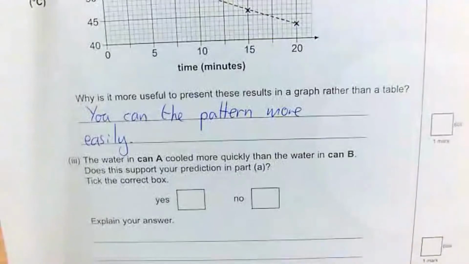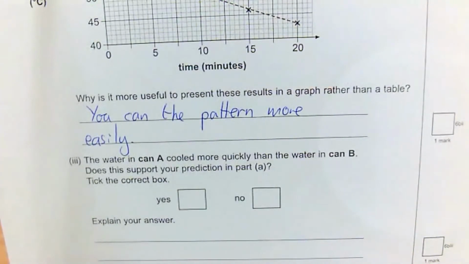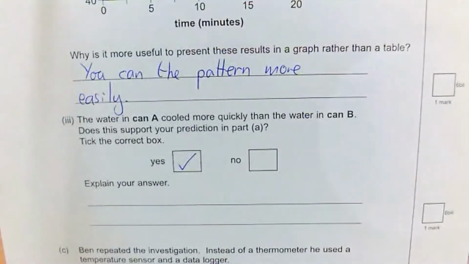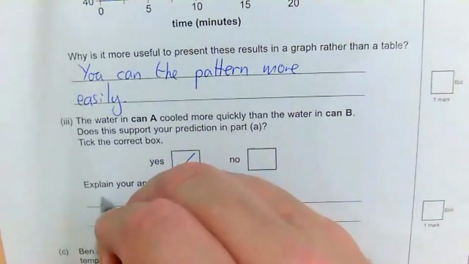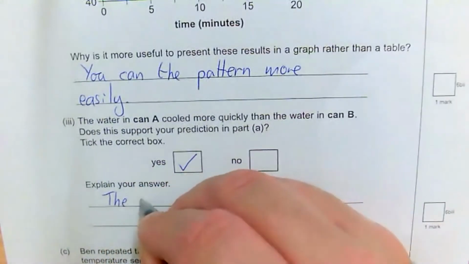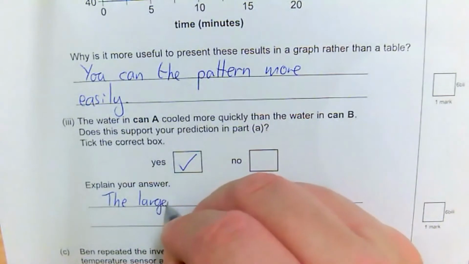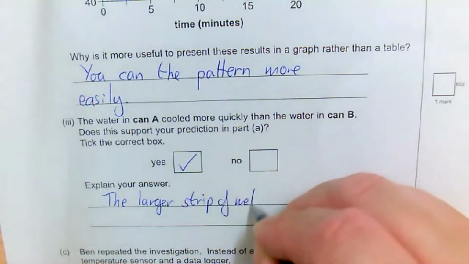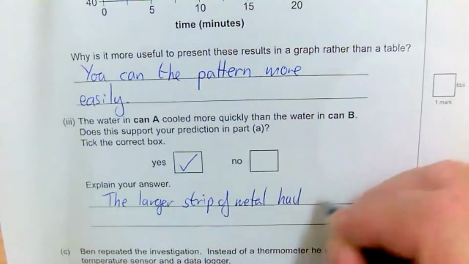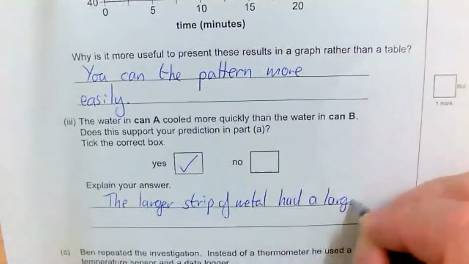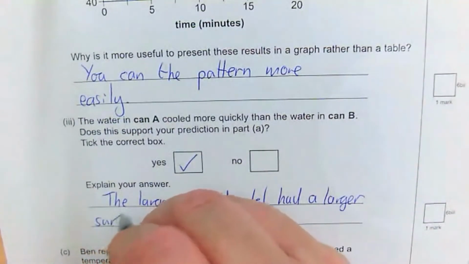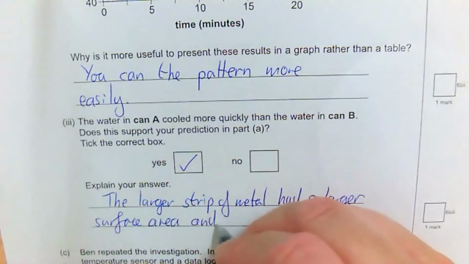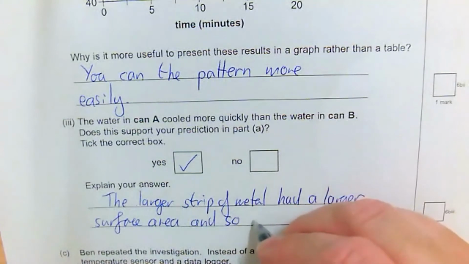Okay, so the water in can A, does it support your prediction? Yes, it does. And explain your answer. Well, it's the idea that the larger strip of metal had a larger surface area, and so cooled more quickly.